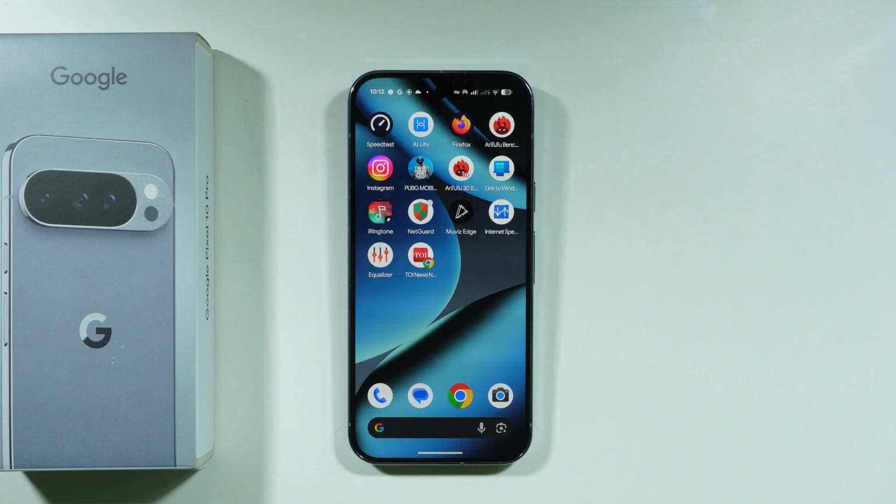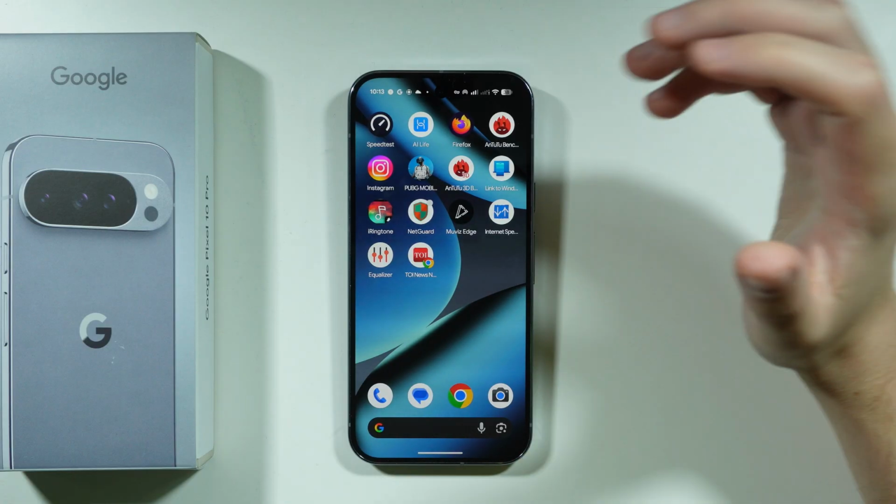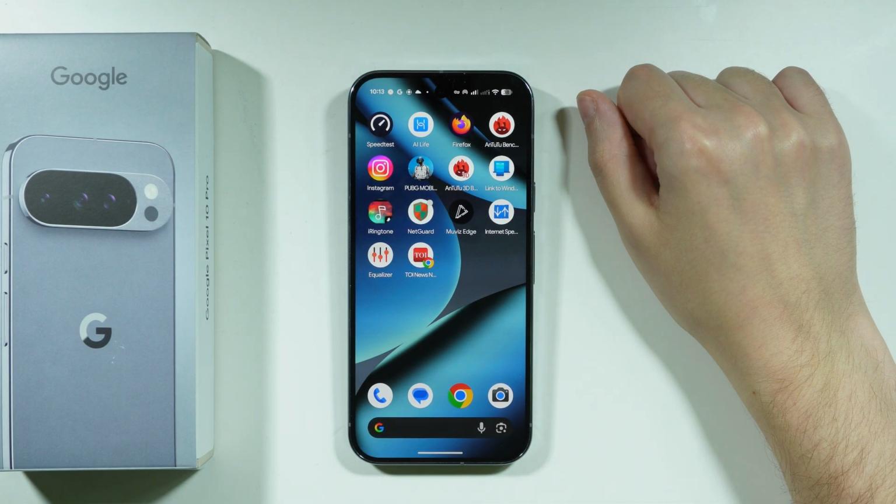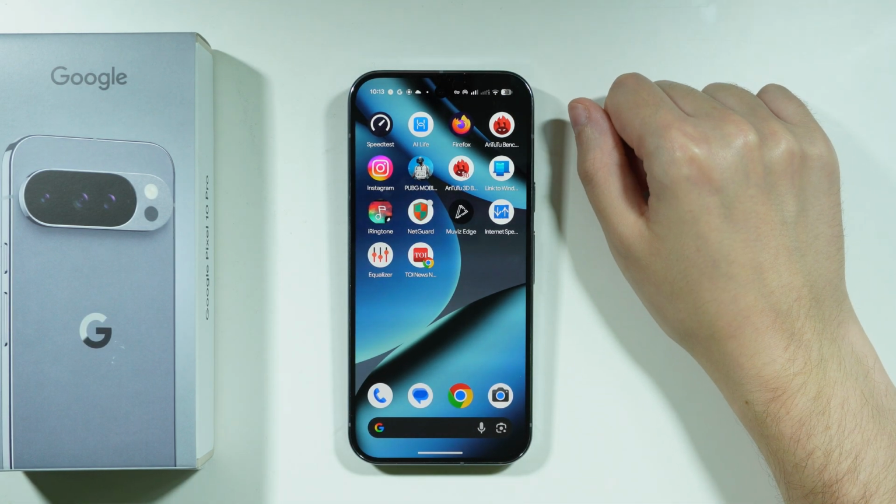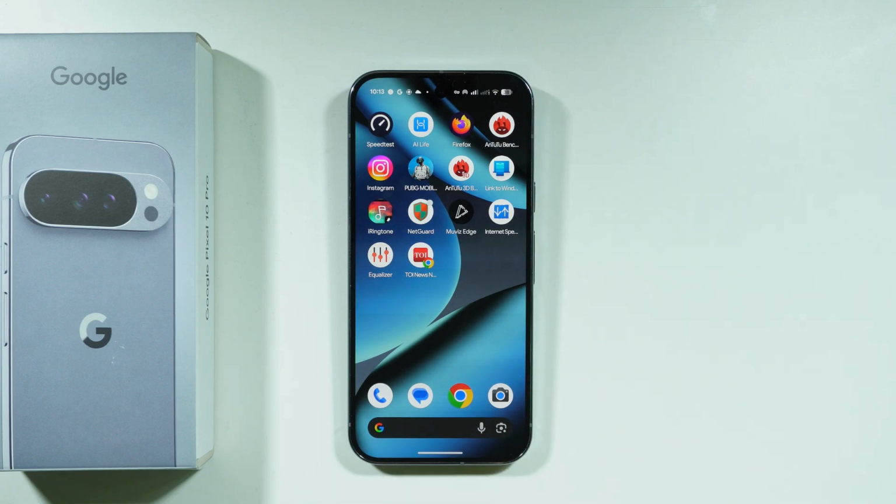If you want to organize apps in the home screen on Google Pixel 10 Pro, here's what you can do. So in this case, on this phone, you can, for example, create a folder, which is a pretty standard thing on Android devices, of course.